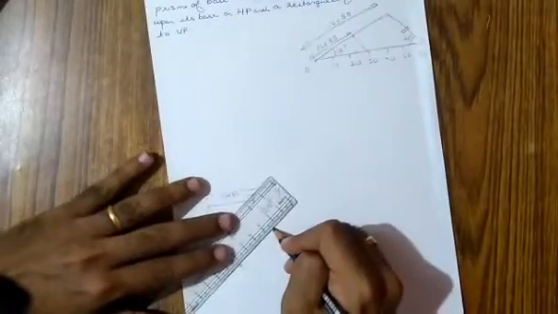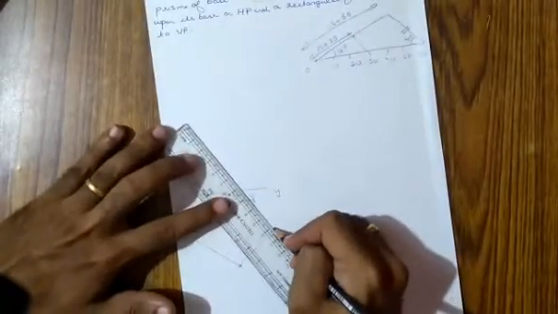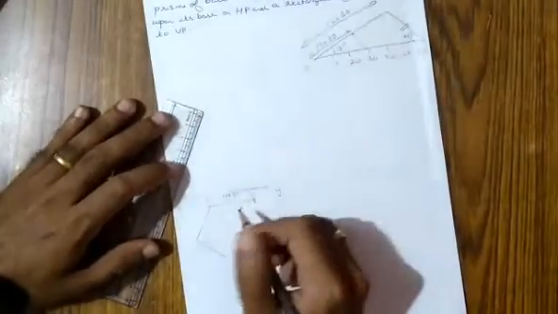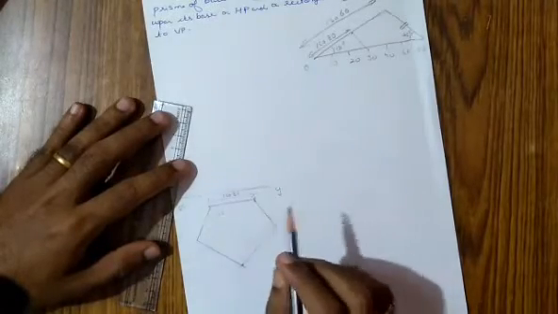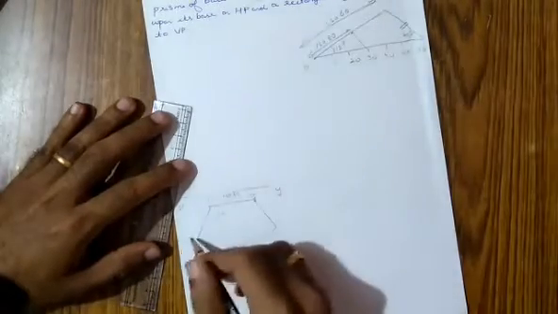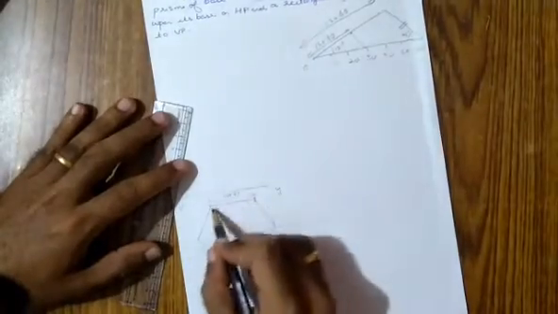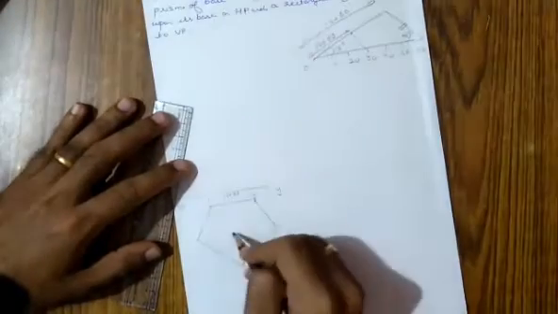You take 108 degrees again, and finally in this way the pentagon has been drawn with one of the base edges parallel to the vertical plane. All the lengths you have to take not as 30 but isometric 30.